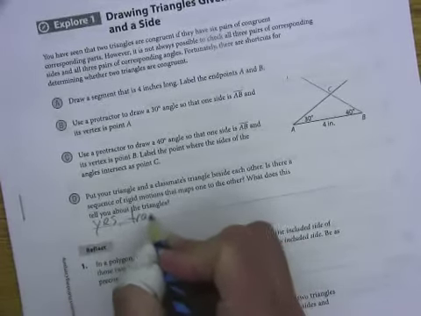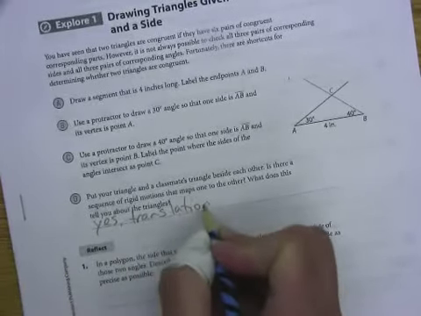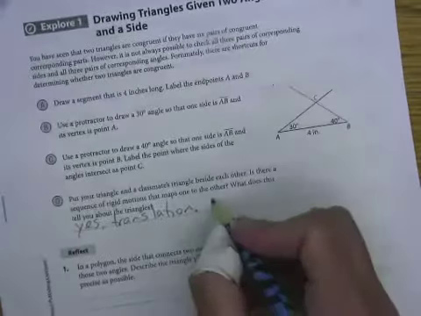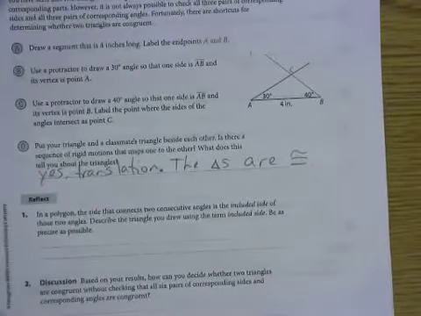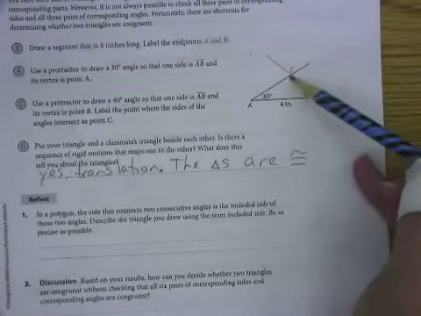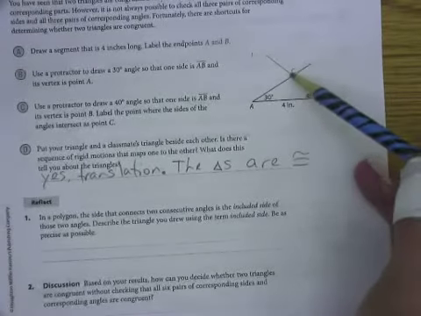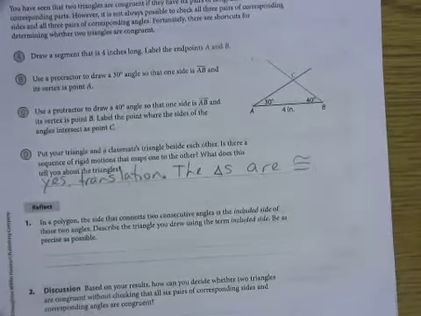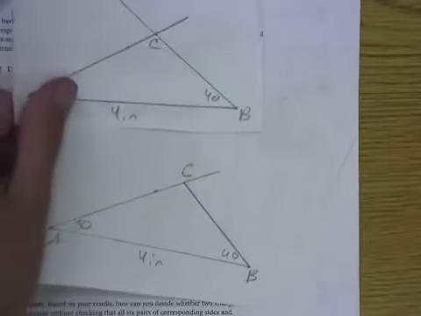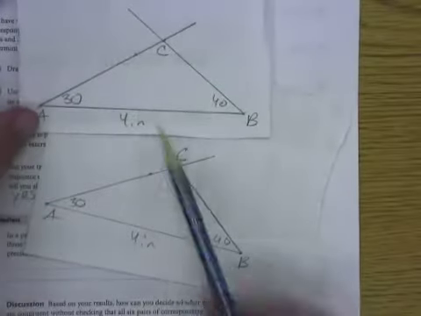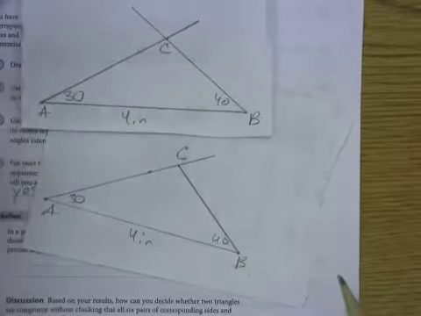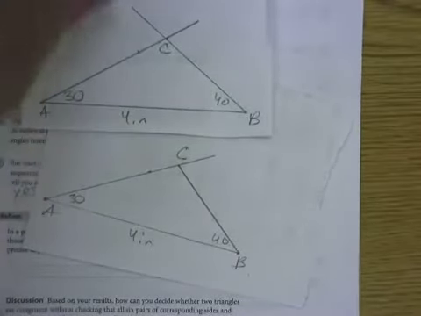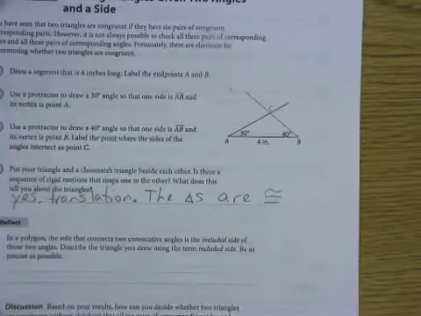So I could do a translation. Yes, a translation, perhaps. And what does this tell us about the triangles? The triangles are congruent. And even though we didn't deal with this angle C and we didn't make sure that AC is congruent to BC, what this activity demonstrates is that with this side being guaranteed congruent to this side and these two angles being guaranteed to be congruent, that is enough to guarantee that the triangles are congruent.